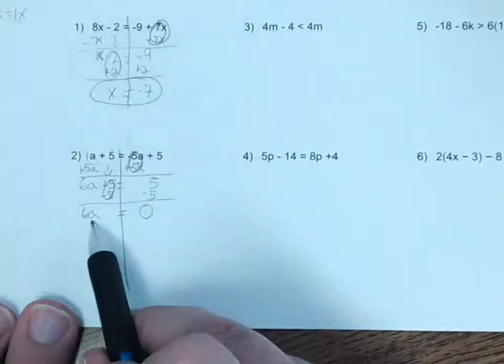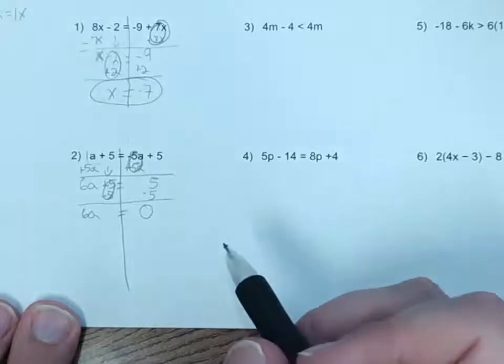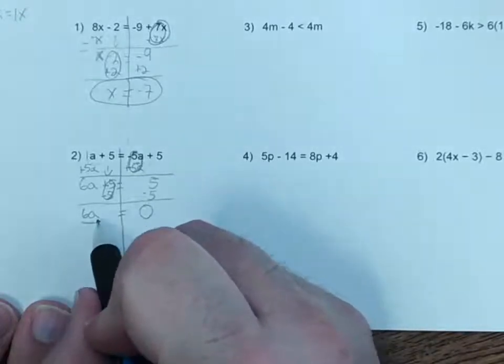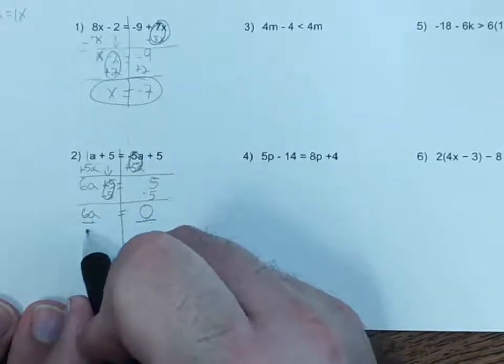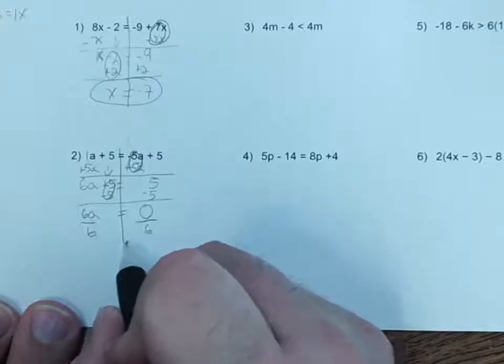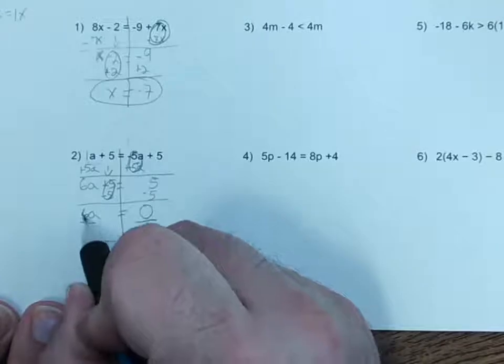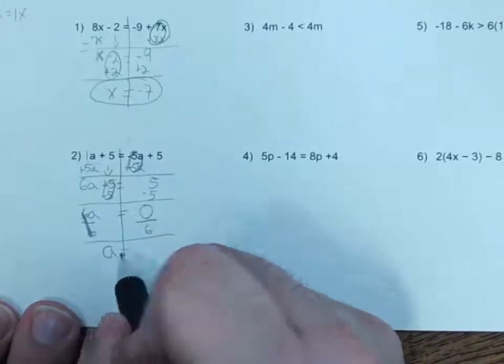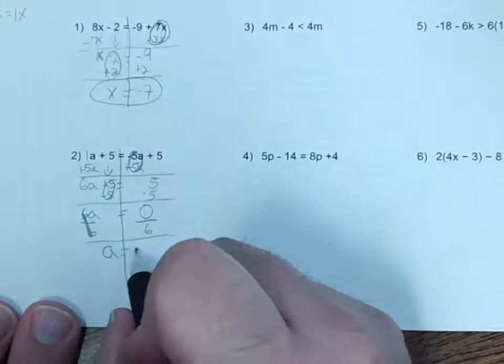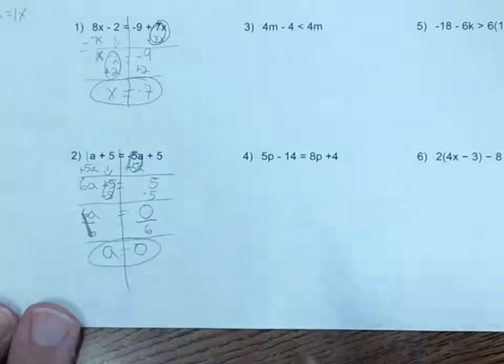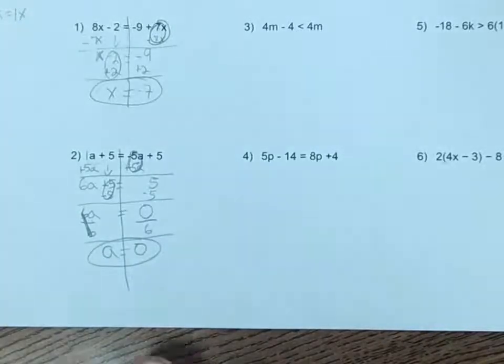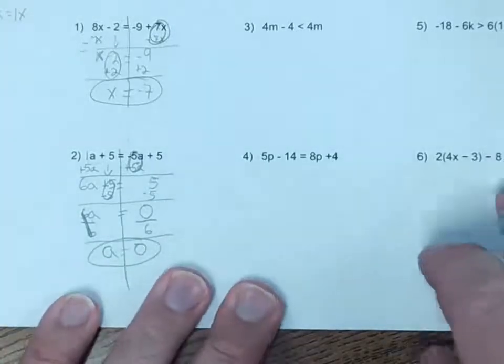So I have 6 times a equals 0. I need to undo times, so I will use division. We divide by the coefficient of a, which is 6. 6 divided by 6 is 1. 1 times a is a. 0 divided by 6 is 0. So a equals 0. All right, we're a third of the way home. I know you guys are getting excited.